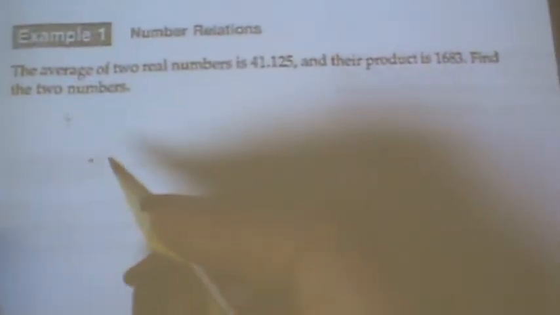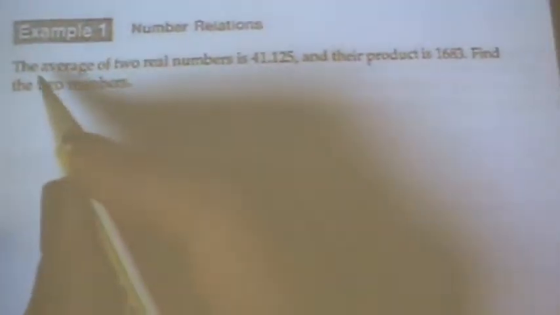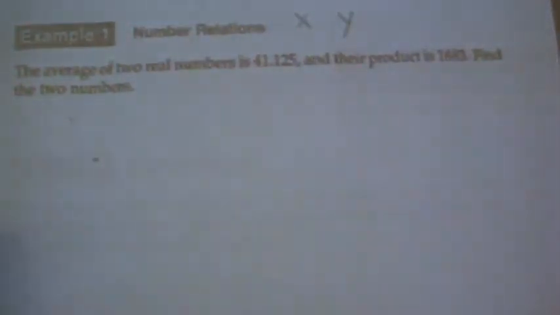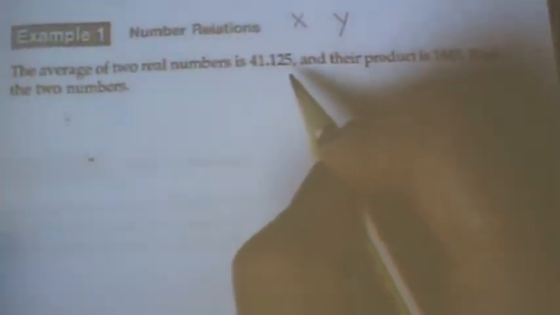We are going to combine our prior knowledge and our new knowledge of solving these ugly types of equations into these problems. So let's read this together. It says, the average of two real numbers is 41.125. Well, what do you want to call our two numbers? X and Y. Those are your two numbers. We don't know what they are, but we know that the average of them is 41.125.